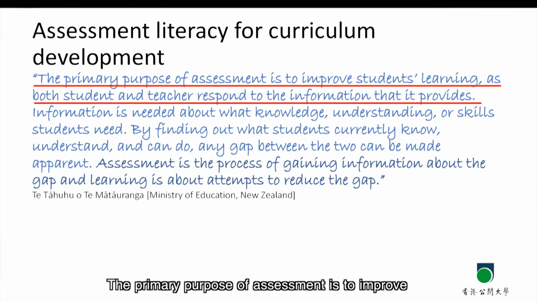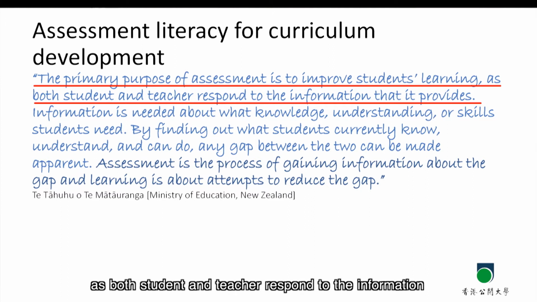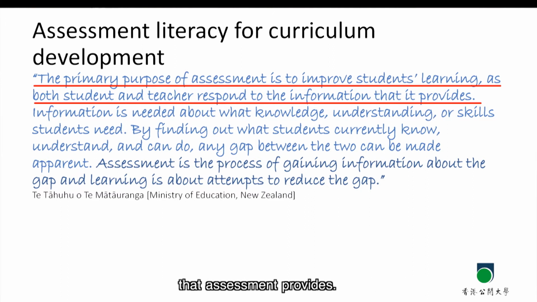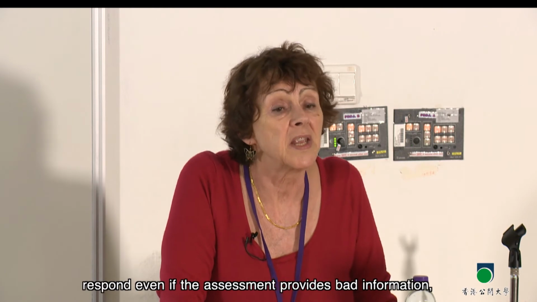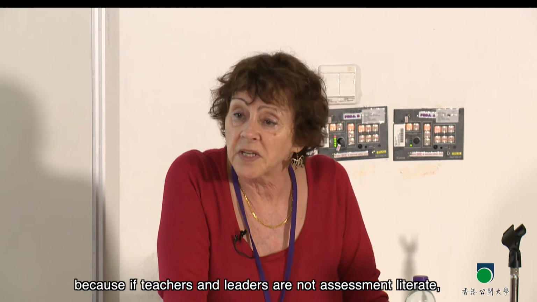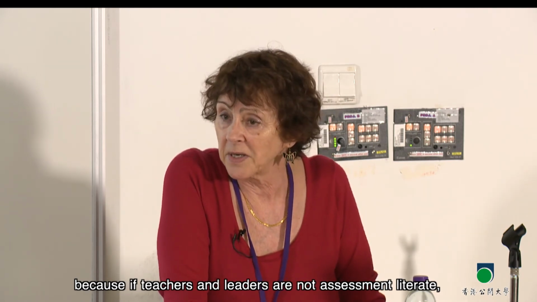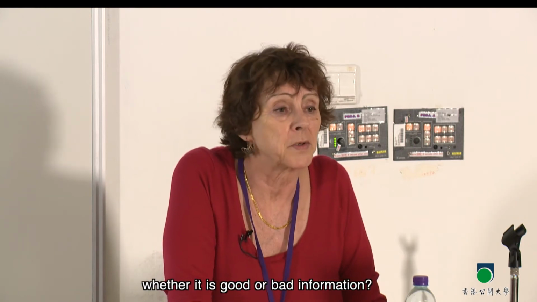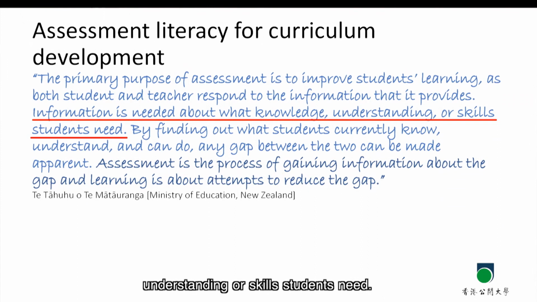The primary purpose of assessment is to improve students' learning, as both student and teacher respond to the information that assessment provides. Unfortunately, sometimes teachers and learners respond even if the assessment provides bad information, because if teachers and leaders are not assessment literate, how are they going to know whether it's good or bad information? Information is needed about what knowledge, understandings, or skills students need.